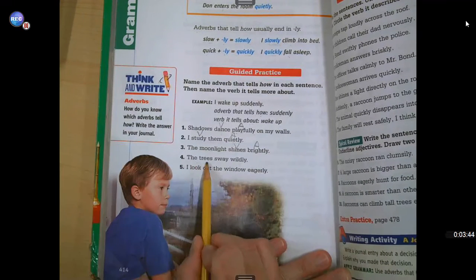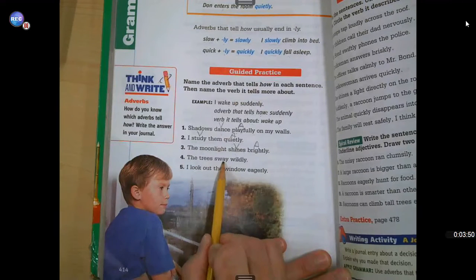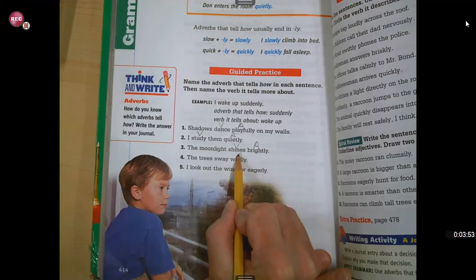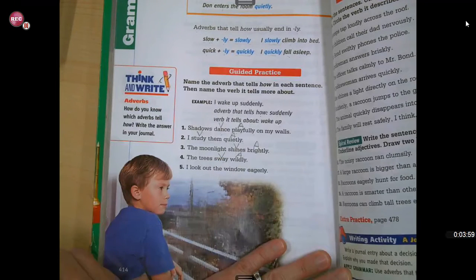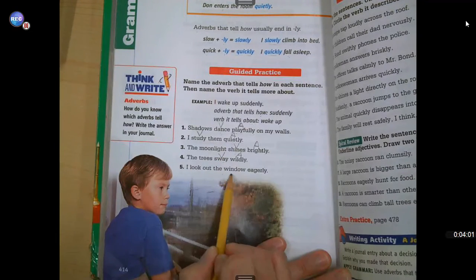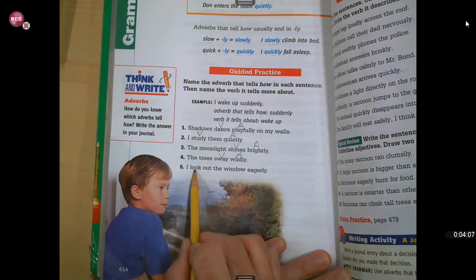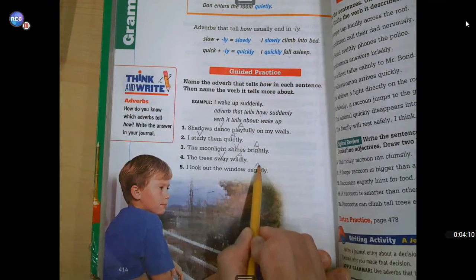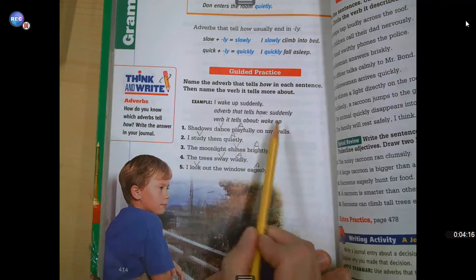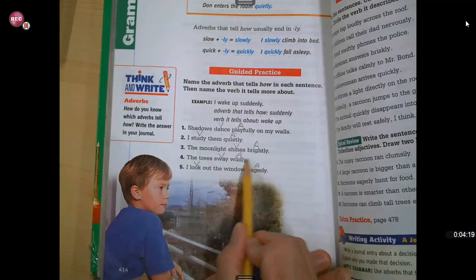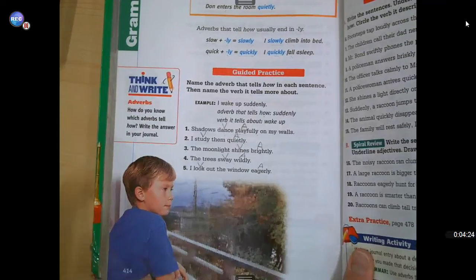Number 4, the trees sway wildly. What do the trees do? They sway. How do they sway? Wildly. So wildly is your adverb, and sway is your action verb. Number 5, I look out the window eagerly. What do I do? I look. How did I look? Eagerly. That's your adverb, eagerly, and look is your action verb. Again, you can look for those adverbs that end with ly. Most of the time, adverbs that tell how will end with ly.